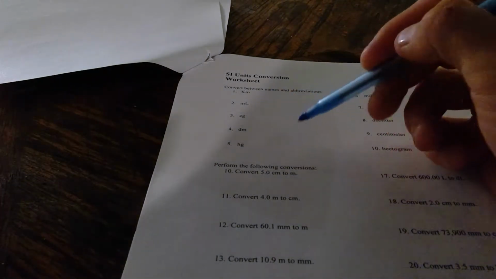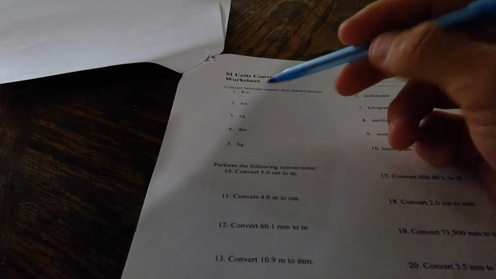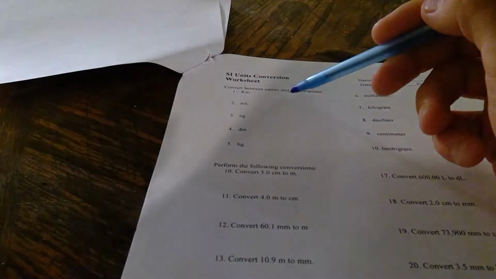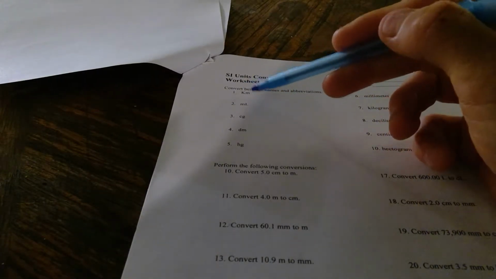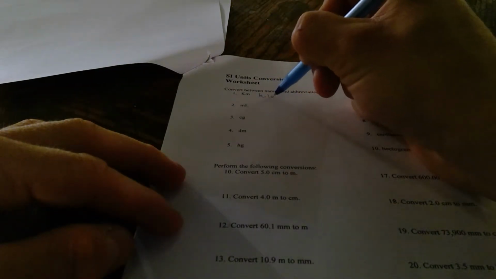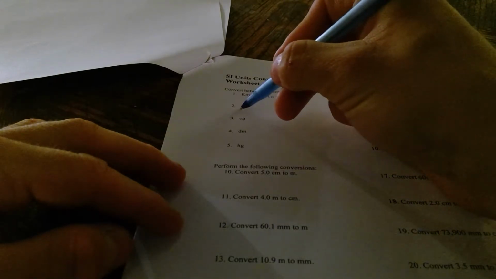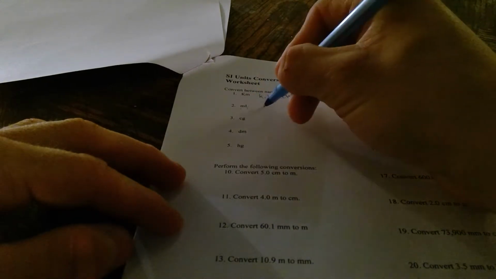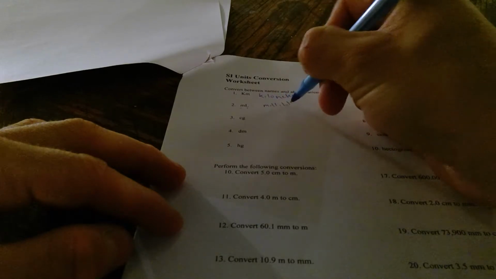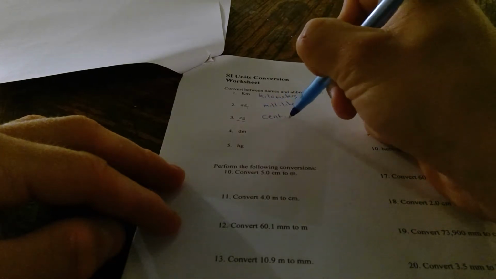I'm not going to do all of these because I think this is kind of self-explanatory. What this basically means is convert between names and abbreviations. So capital KM literally means kilometers. Lowercase m, capital L means milliliters, right? CG means centigrams, and so on and so forth.